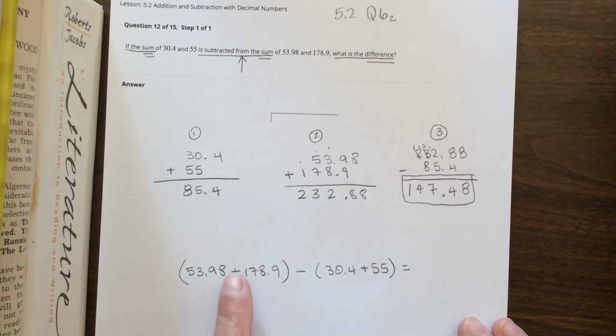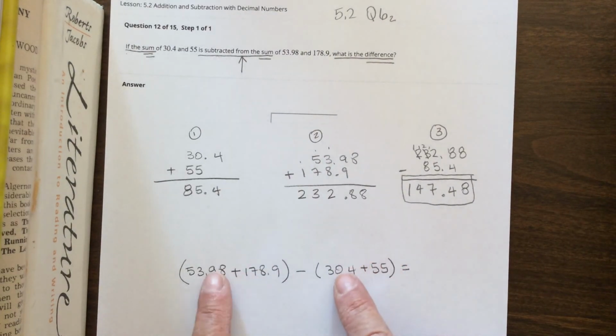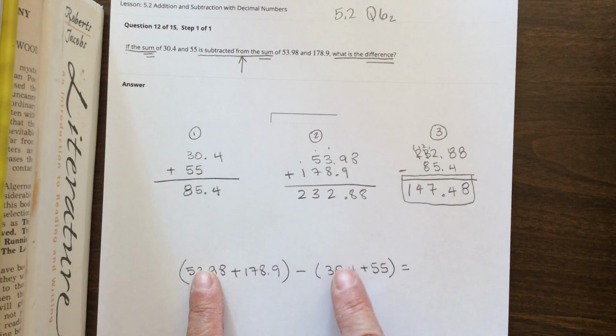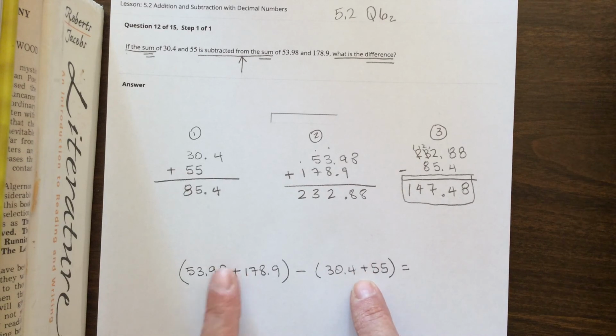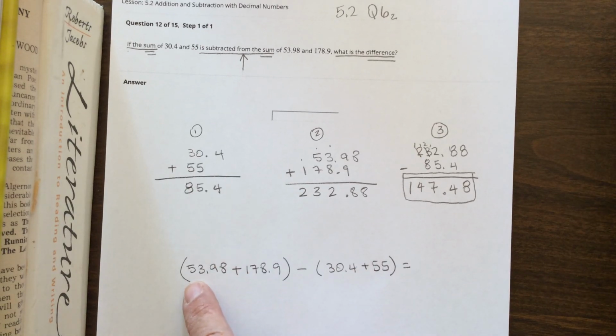Okay, you could also write this problem like this, where you've got your two things that are adding together, and then you're going to subtract once you have them already added. If you have a nice calculator that you can use parentheses in, you could enter it into the calculator that way, and you should get the same answer.